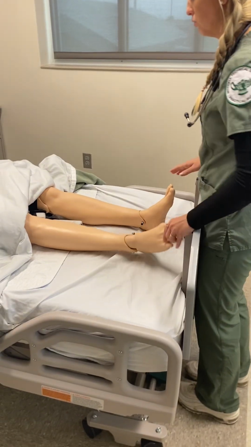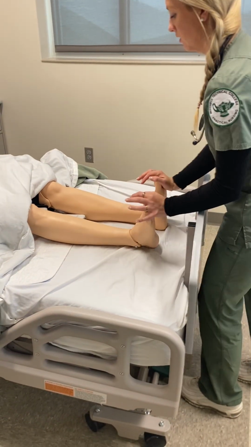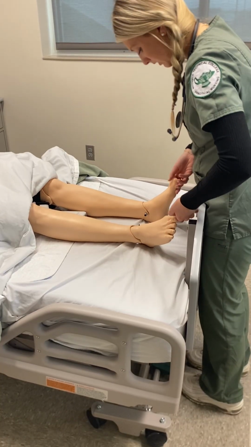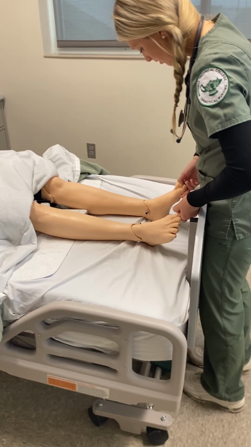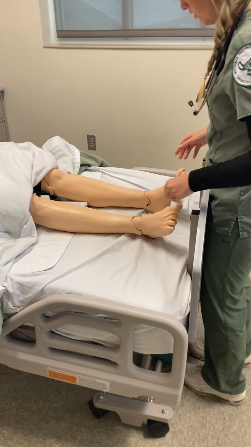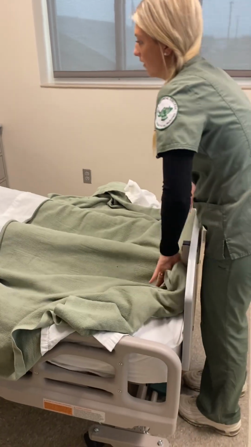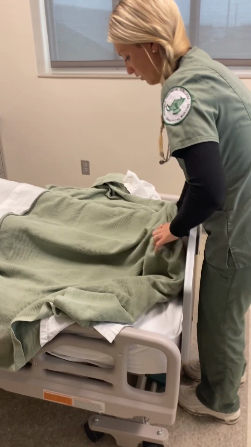And then range of motion. Push down on my hands. Okay, good. And then I'm going to assess capillary refill for 3 seconds. Good. Okay, I'm going to cover you back up. Well, that concludes our head to toe assessment. Do you have any questions for me? No? Okay.